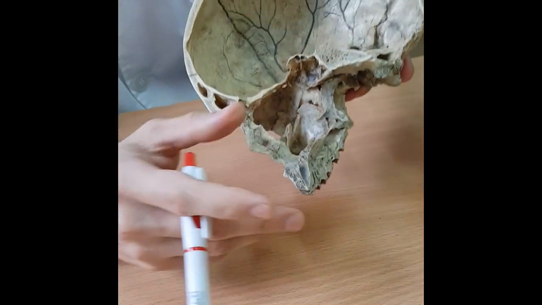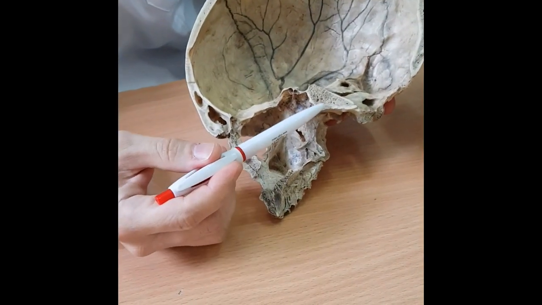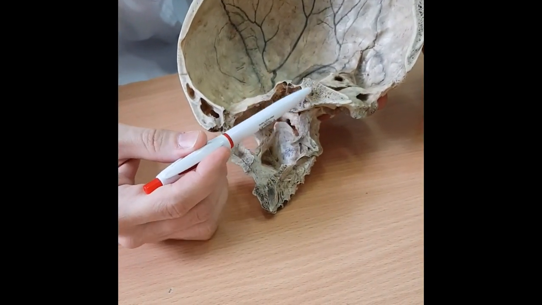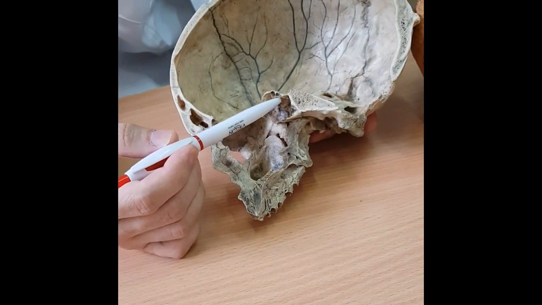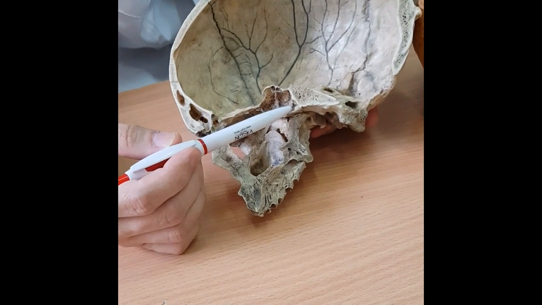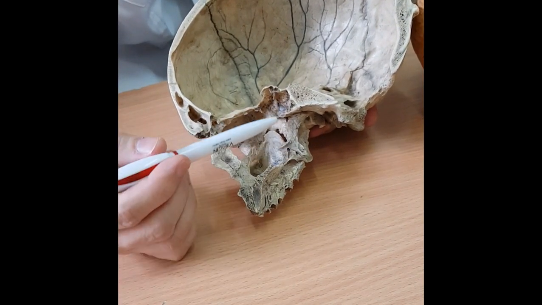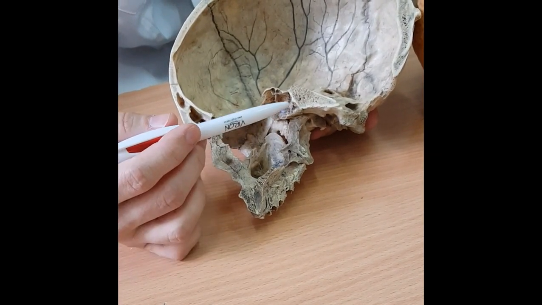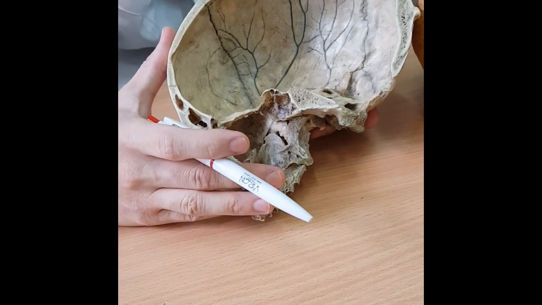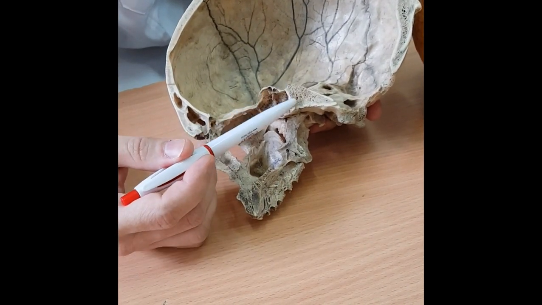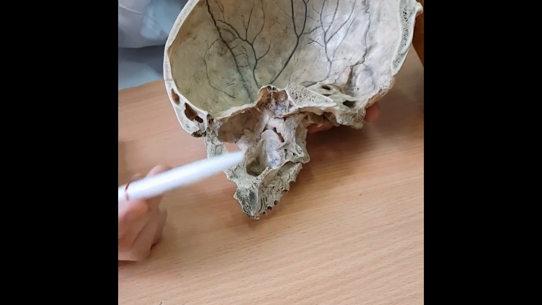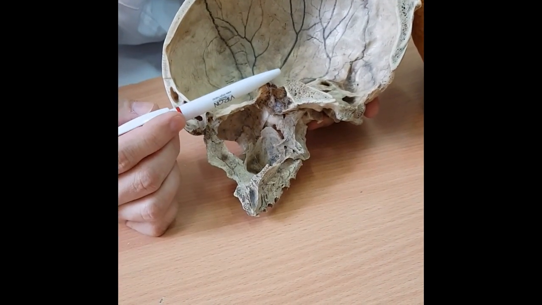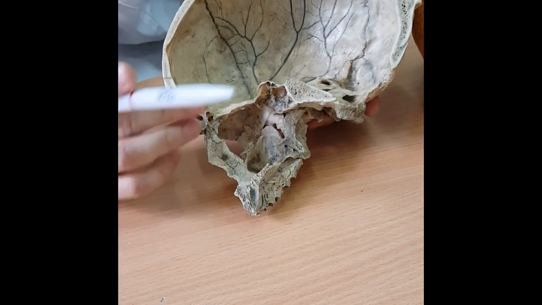So here we can see the body of the sphenoid bone. Inside the body there is the sphenoid sinus. The body has a cube form with 6 walls: posterior, anterior, 2 sides, and superior and inferior walls.